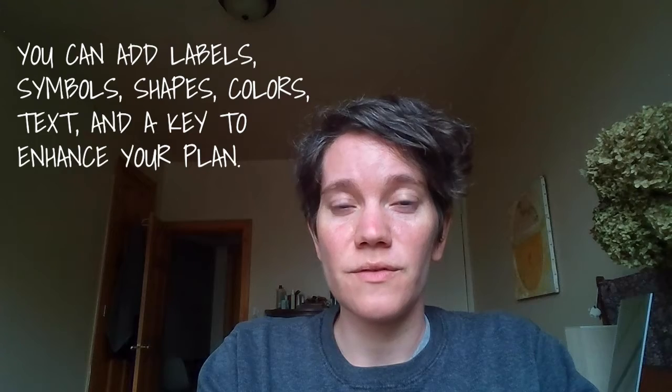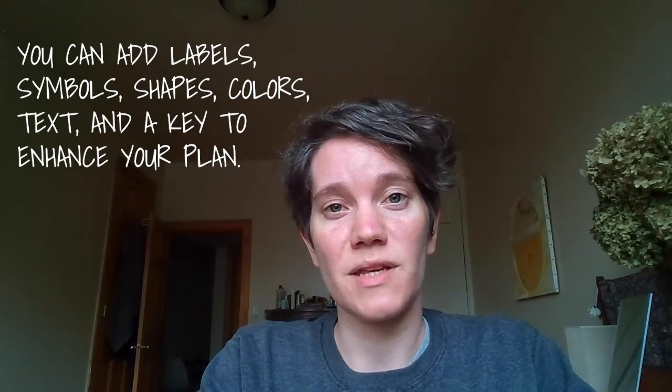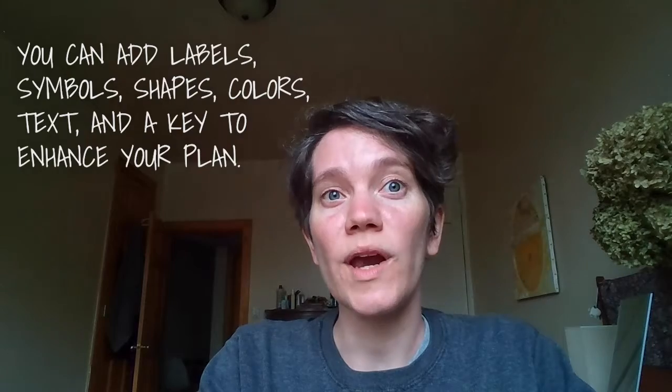Or you can add in text itself. So you can just label the different spaces and put in some of the words that people used to describe that space. And that's really helpful for you to remember why people like a space or why they don't like a space, where they like to hang out, how many people like to hang out there, if it's really busy or if it is not very busy at all, and that could be a better space for including a garden.